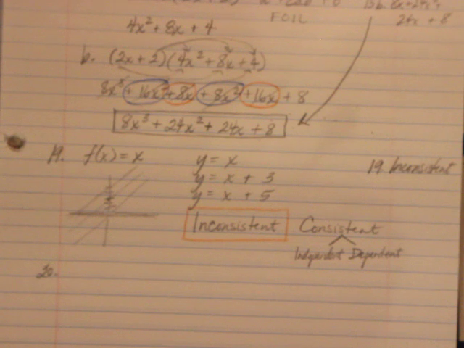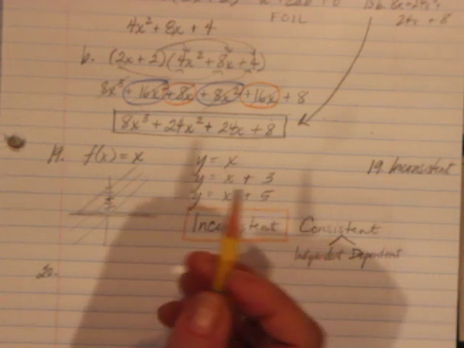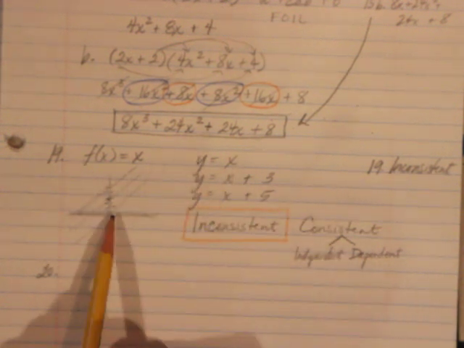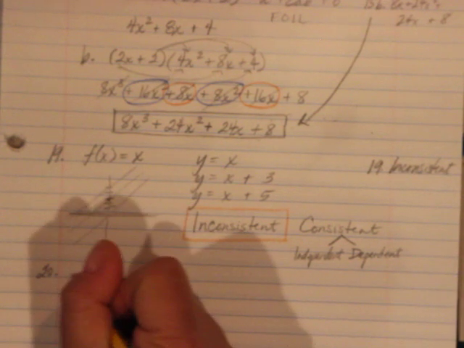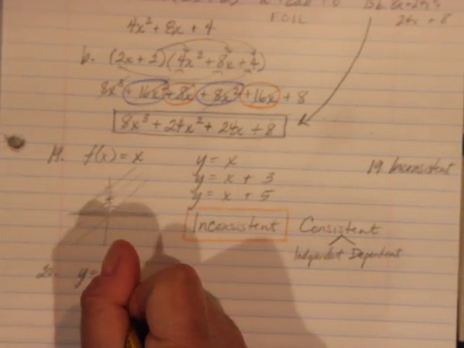Determine if the lines are parallel or perpendicular. Okay? Are they parallel or perpendicular? If they're parallel, they're going to have the same slope. If they're perpendicular, you guys remember this? If they're perpendicular, then the slope is going to be the negative reciprocal. So let's solve the system of equations and find out.